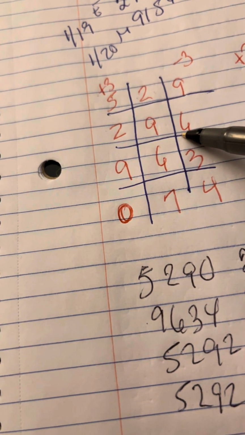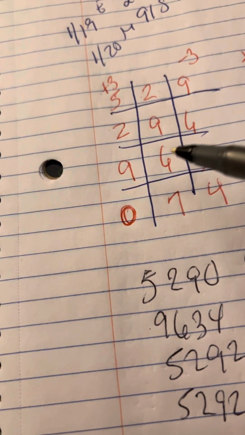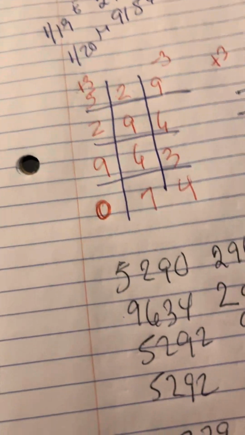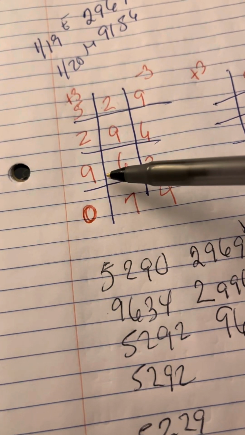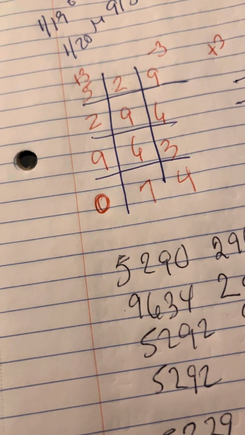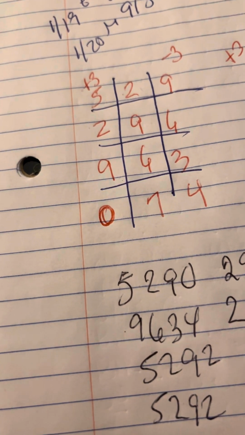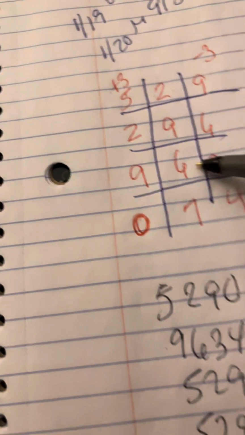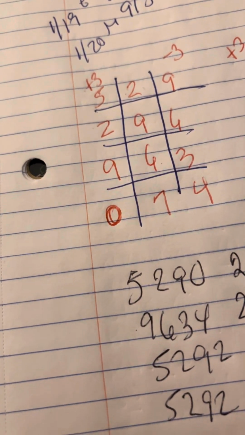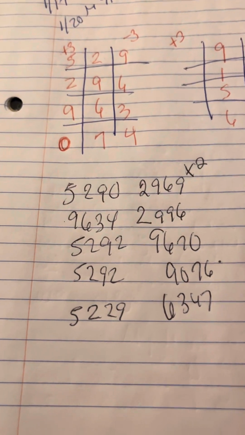2996 because we had doubles. Now we're going to move to the next square. We have 9670. So you go 9670. Now we're going to move to the other side. Remember, we got 9076. Now that is done, because we don't have any doubles like we had with the first 2 squares, we move to the next one. So the next and last square will be your 6347.